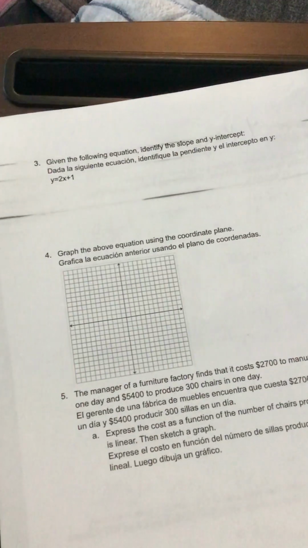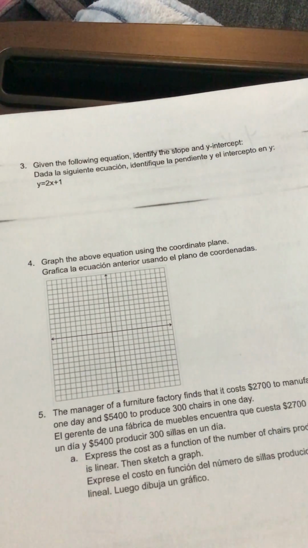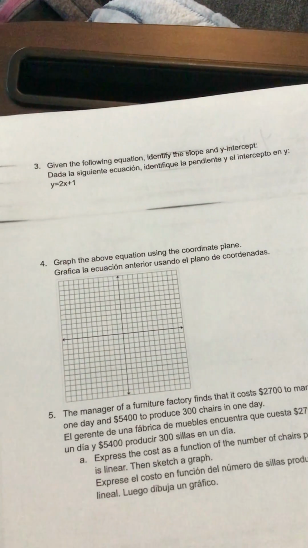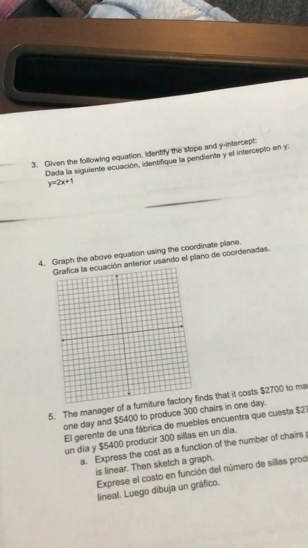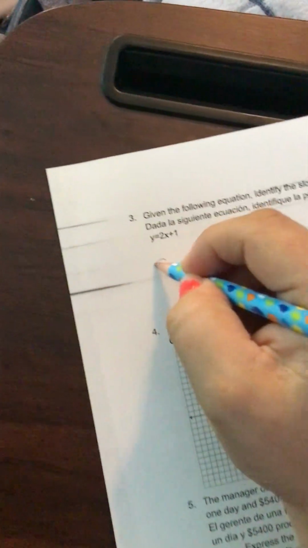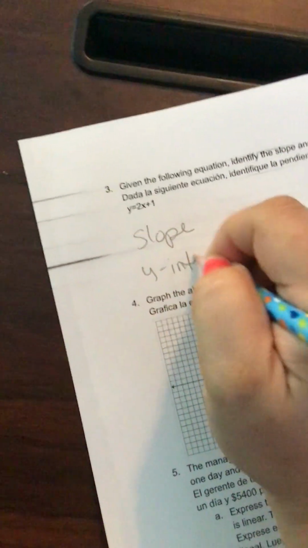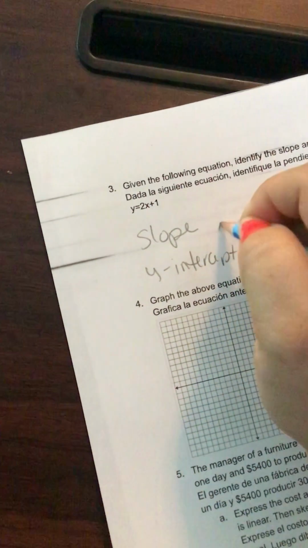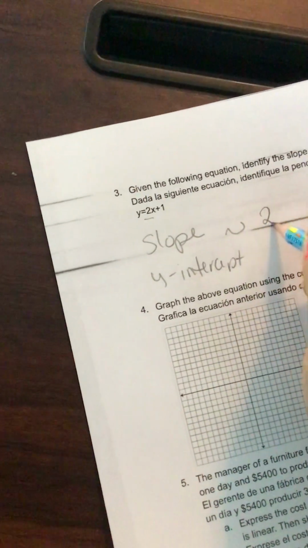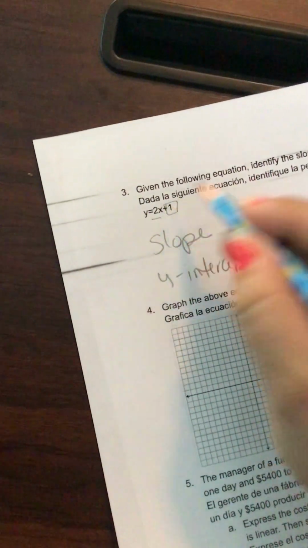Problem 3 here is fairly simple. It's asking for the slope and y-intercept. Your problem here is in slope-intercept form, which means that all you have to do is copy down those values. So I'm going to write slope and y-intercept. The slope is the value that's next to the x. That is 2. The y-intercept is the value that's hanging out by itself. In this case, that's 1.